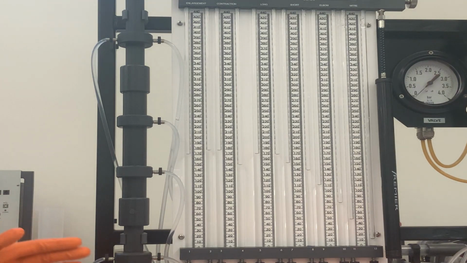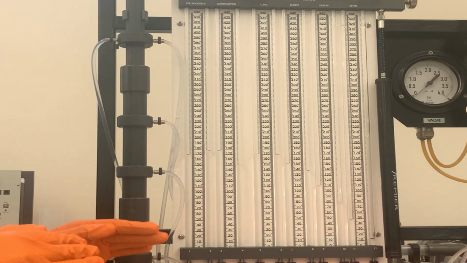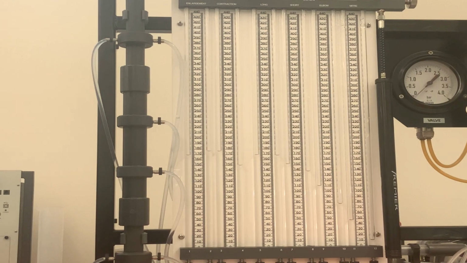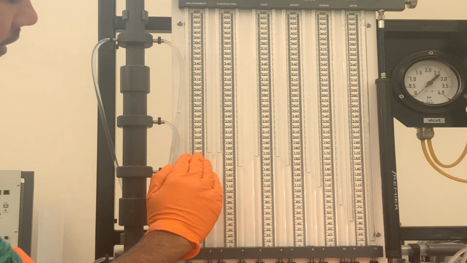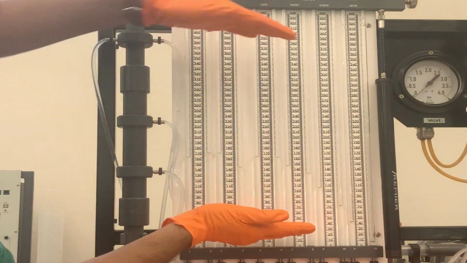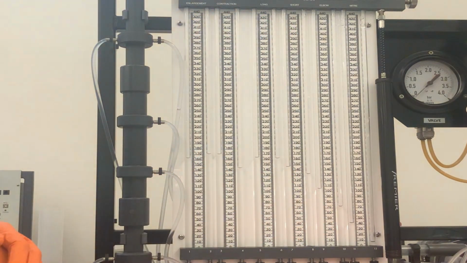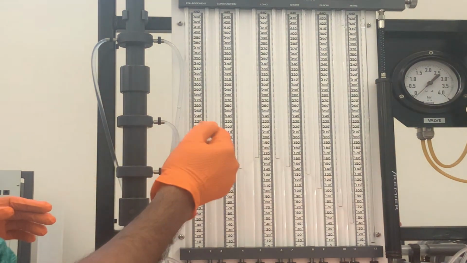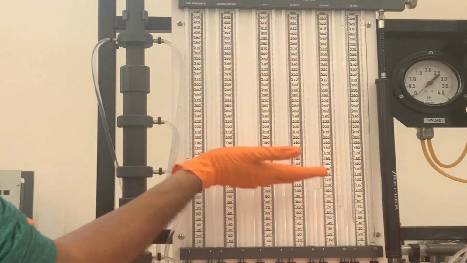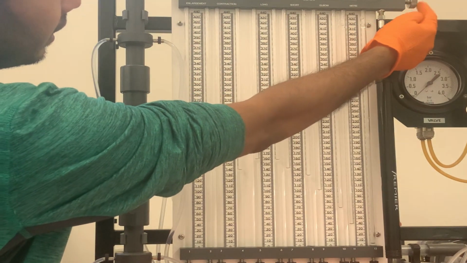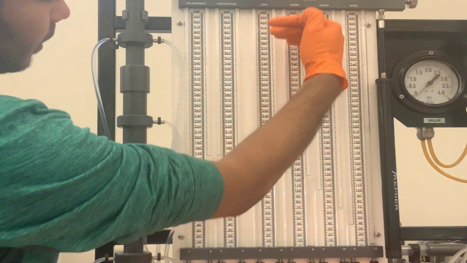So once I know that my flow rate is below 17 liters per minute, now the data collection is very easy. For this case, you see the water levels on the manometers are within the range, and if not, if the water level is way up, you can open the air bleed valve to get some air in.